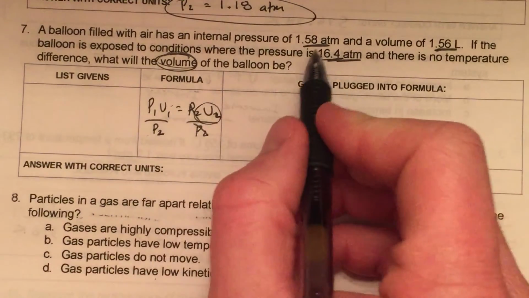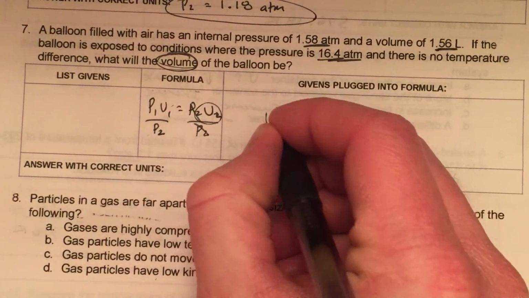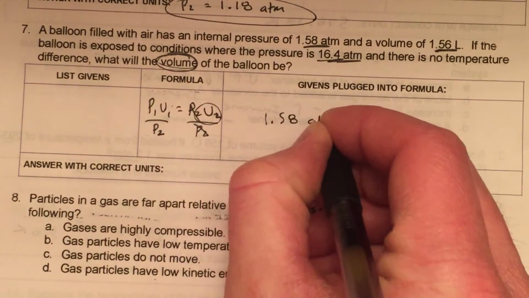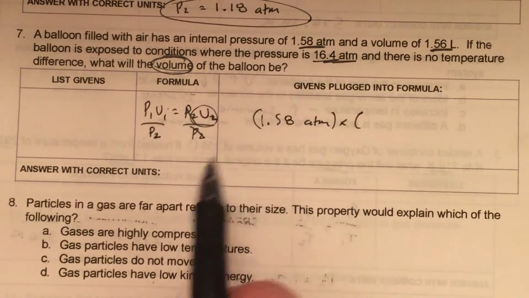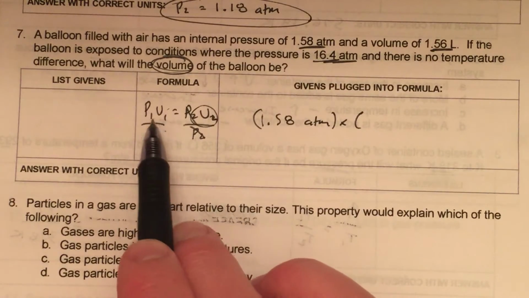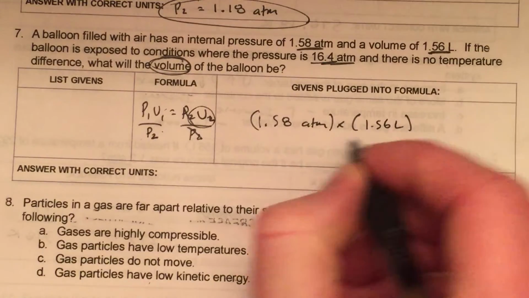So P1 in this problem is 1.58 atm, and that's going to be times my volume 1, which we said was 1.56 liters.